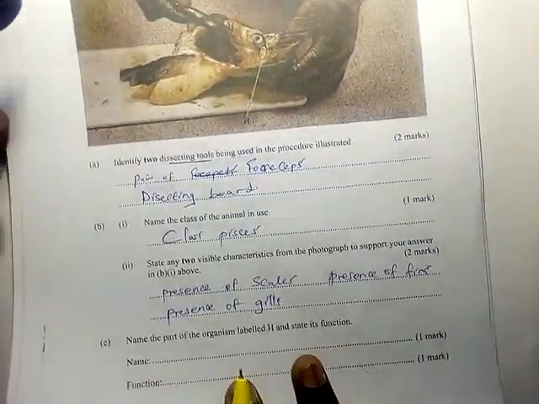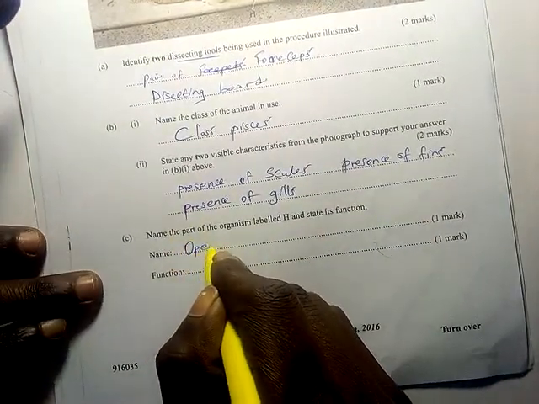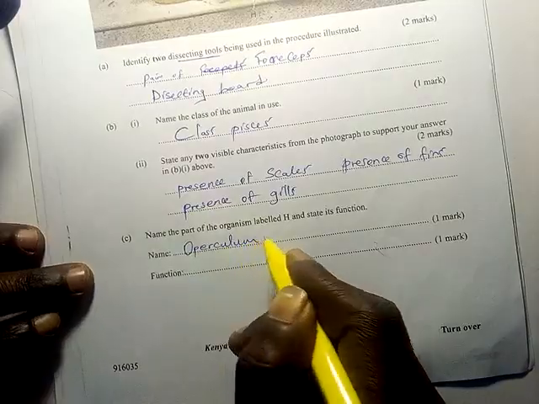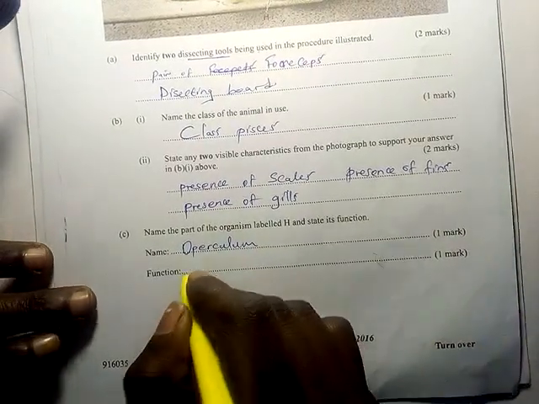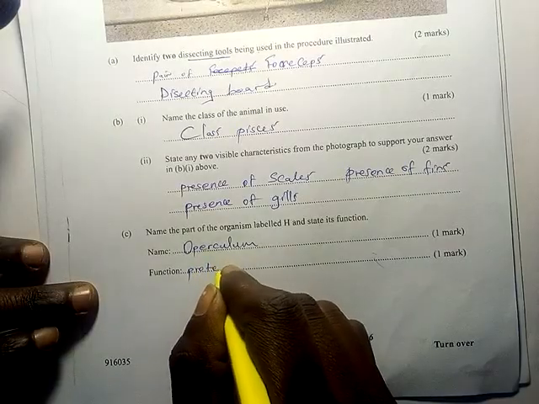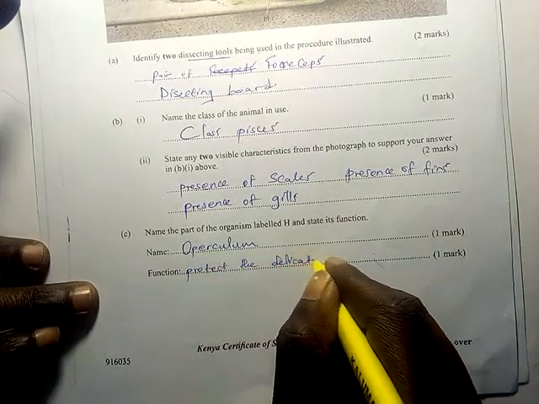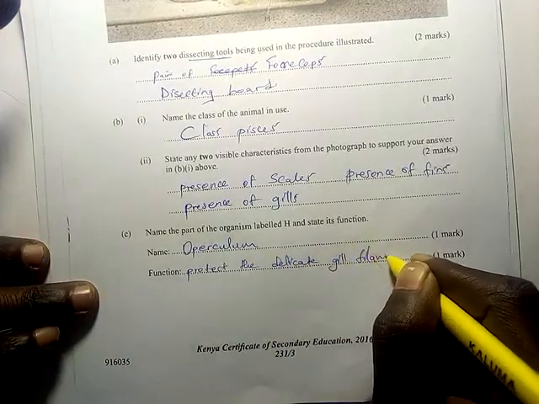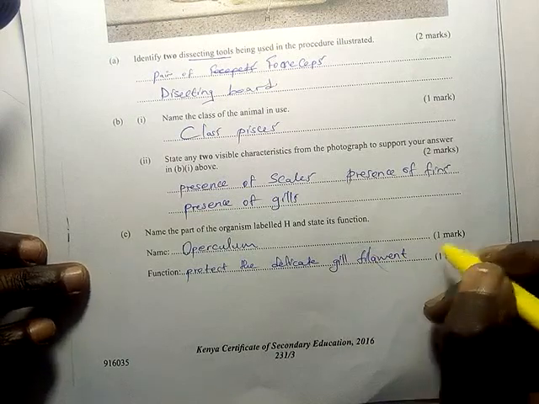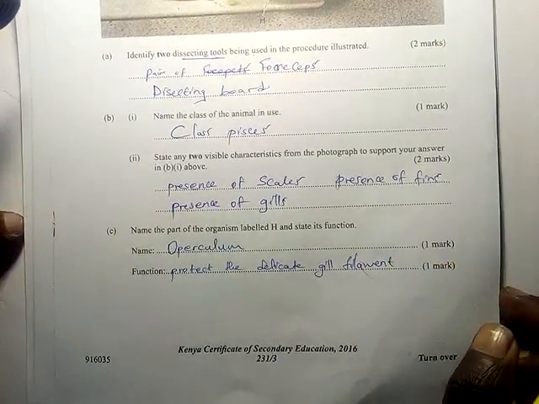Now this is the operculum. The function of the operculum is to protect the delicate gill filaments from mechanical injury. You can say from mechanical injury.